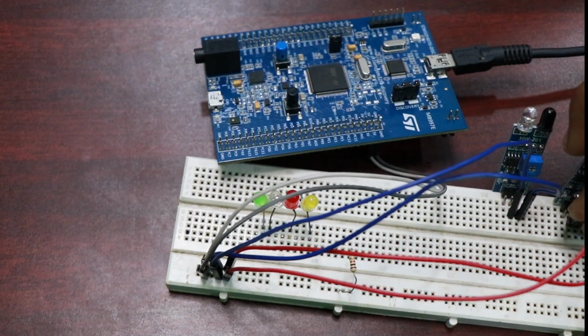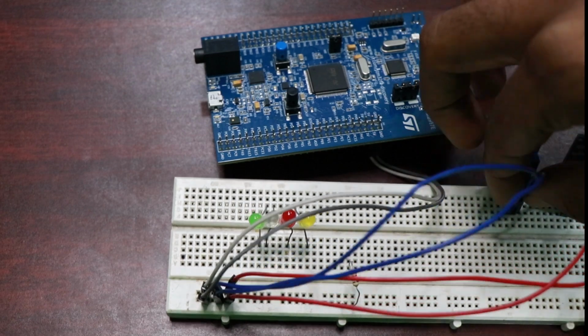So we have connected the ground and VCC.